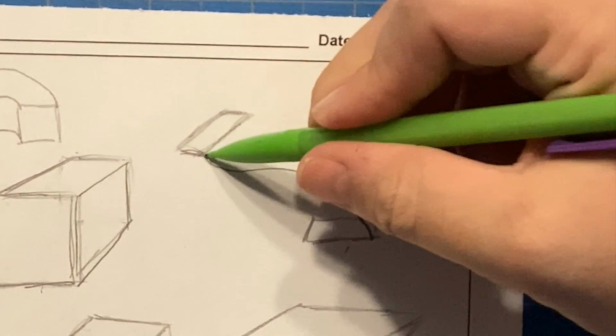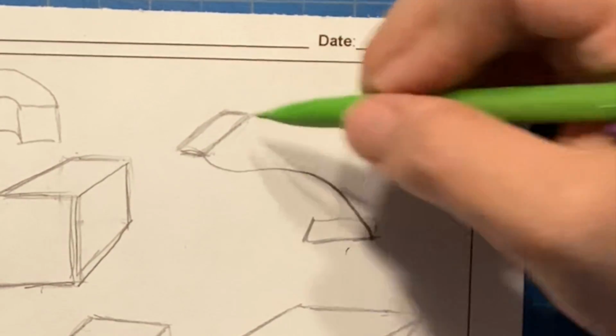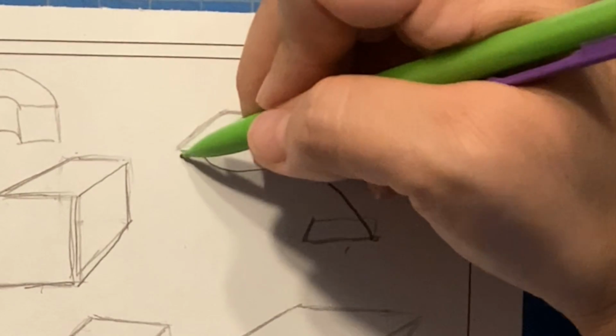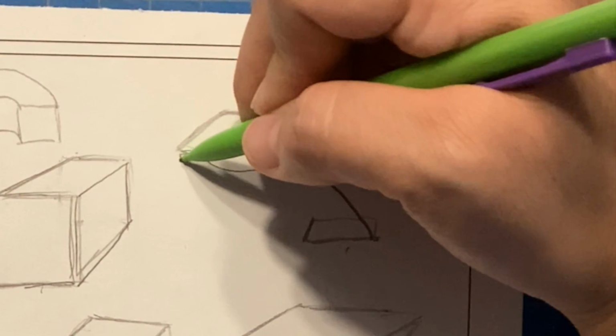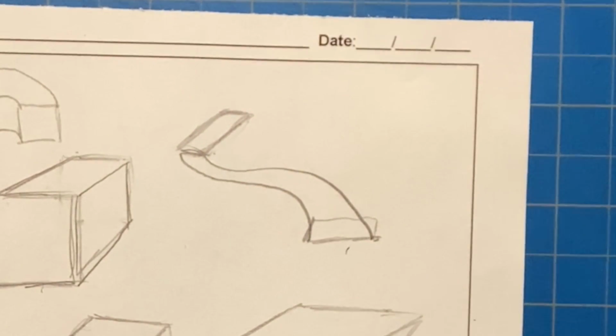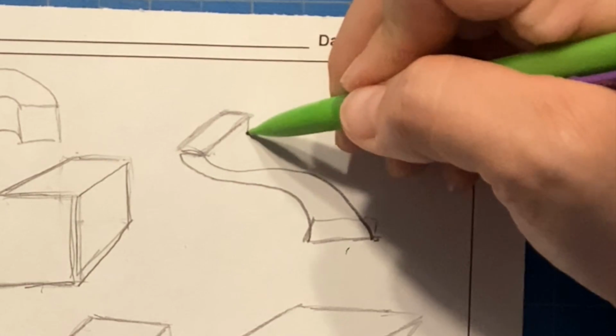So the middle bottom corner here to the middle bottom corner over here. Okay, then I'm gonna take this corner here and I'm going to connect it, following that same pattern there. Then this top one here, I'm going to connect.